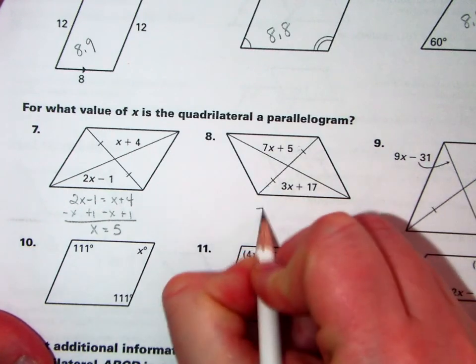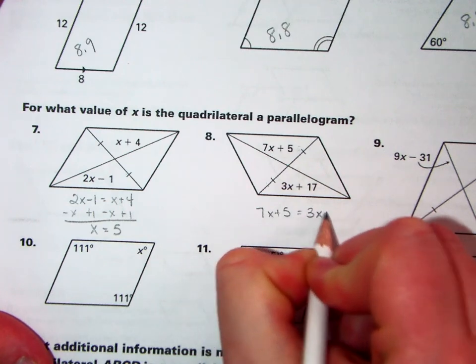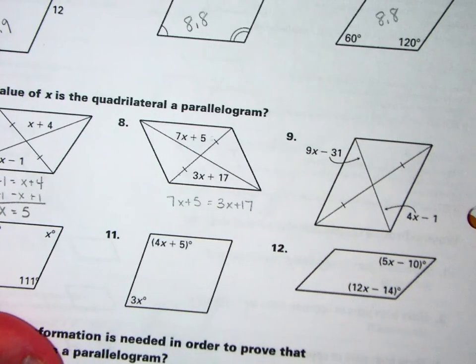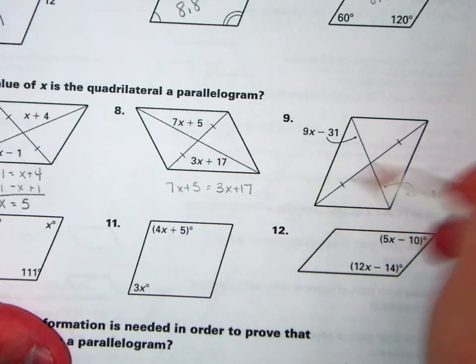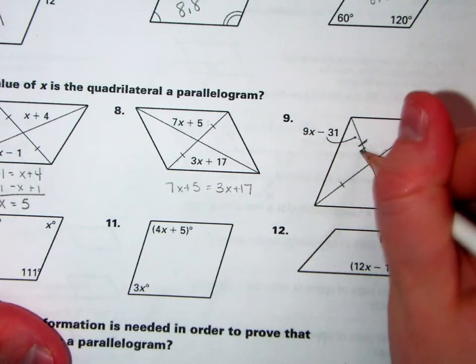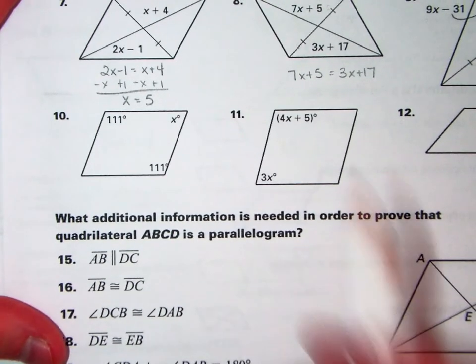Set them equal to each other. Okay. This one you're going to set them equal to each other. Since these are bisected, we're assuming that these get bisected as well to prove. So you set those equal. And then the problems that I really like are 10 through 12.